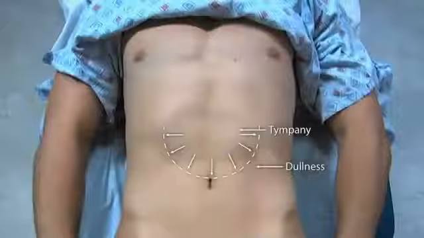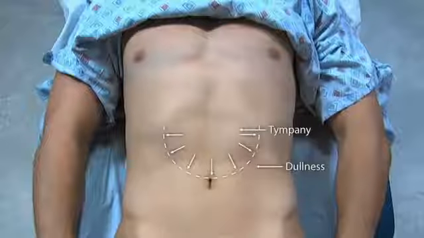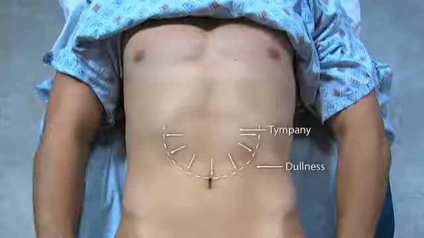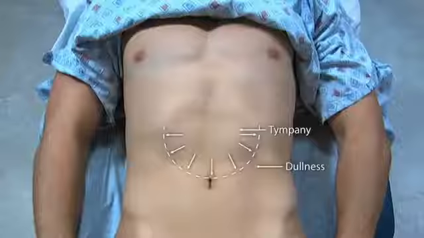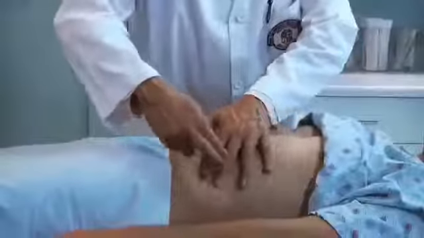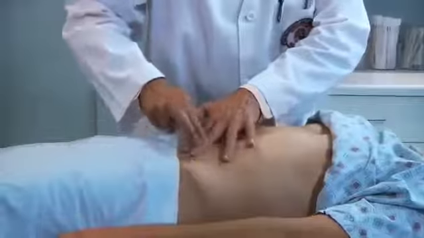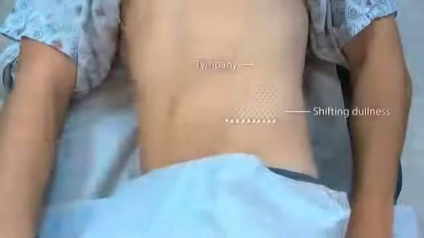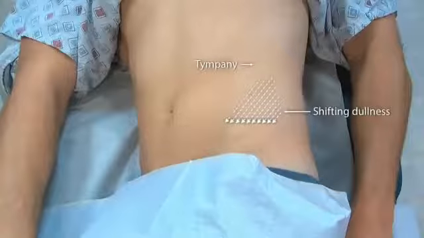With practice, you will also be able to utilize special techniques for assessing possible ascites, including percussing outward in several directions from the central area of tympany. Two additional techniques are testing for shifting dullness, percussing the border of tympany and dullness with the patient supine, then turning the patient onto one side and percussing again.